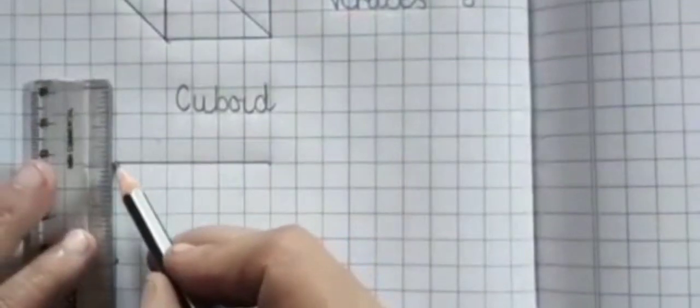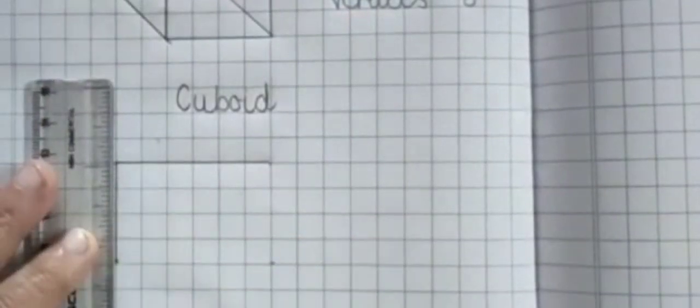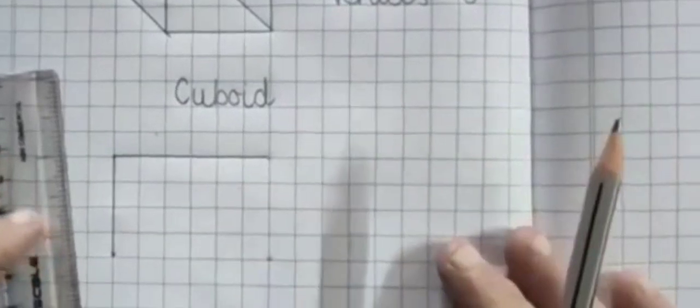And 4 boxes from this side. And in rectangle, opposite sides are equal. So, we will take 4 boxes from this side. And 6 boxes from here. And draw a line.